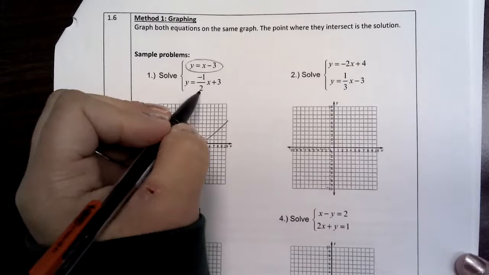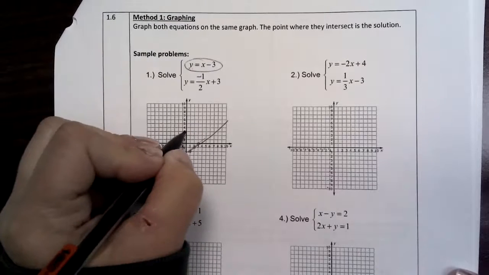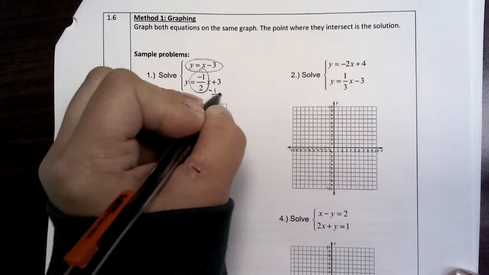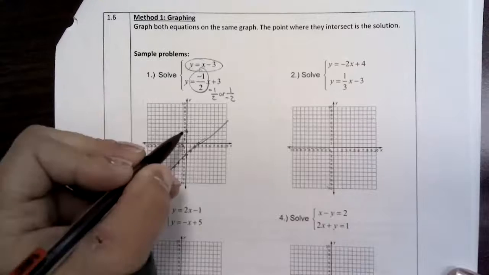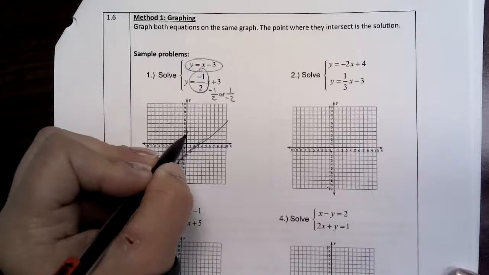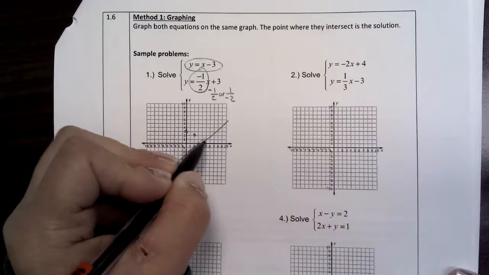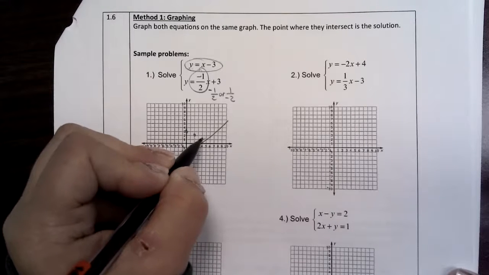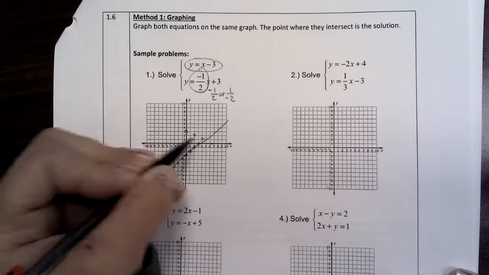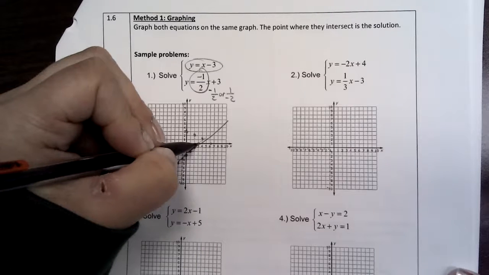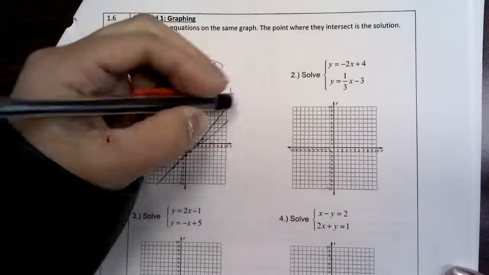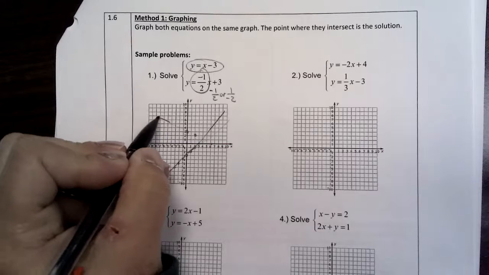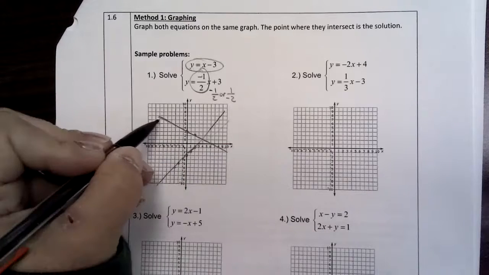So y equals -1/2 x plus 3 is my other line. So my y-intercept here is (0, 3). And my slope is -1/2. So remember, that's -1 over +2 or 1 over -2. Okay, so I'm going to say -1 over 2 because I know that they're going to intersect somewhere over here in this direction. Okay, so 1 over -2, 1 over -2, and you can see that my line was a little bit off here. I'm going to fix that so that it looks prettier on my other line. Okay, so here, then I would be able to draw my line.